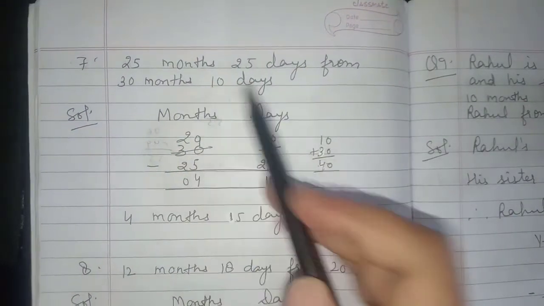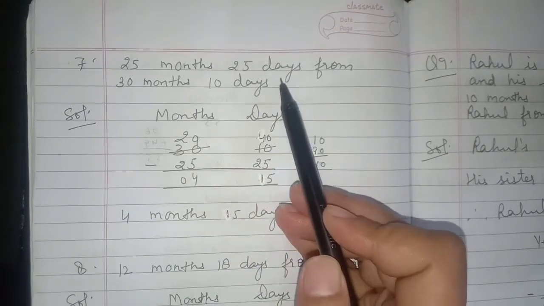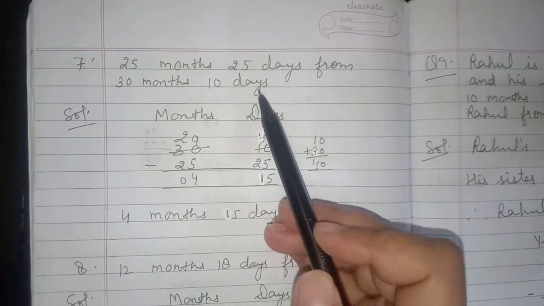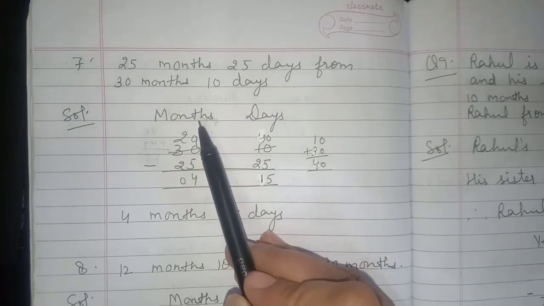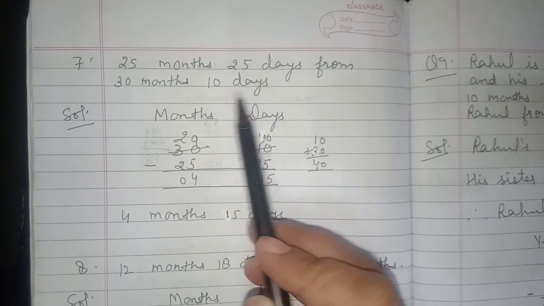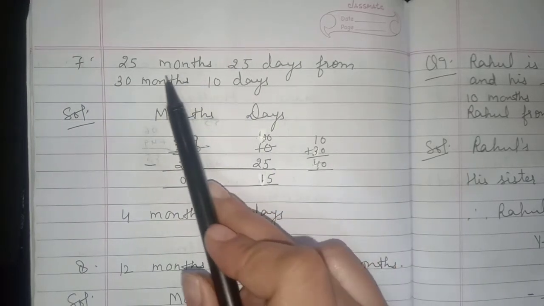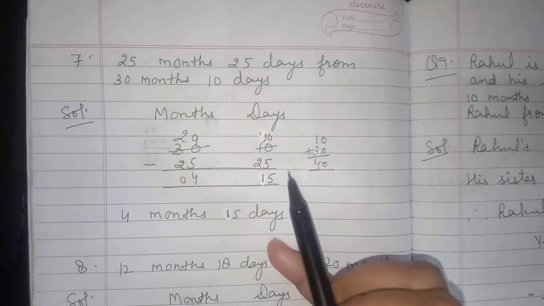Next is number 7. 25 months, 25 days from 30 months, 10 days. Here we have to subtract months and days. So we will write them on the top, and then the second term will be written on the top and the first term at the bottom.